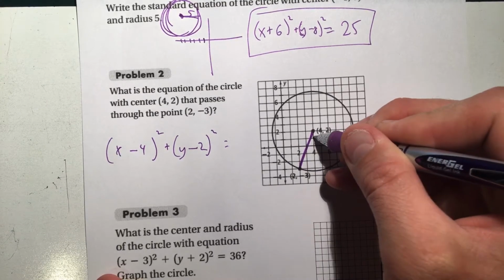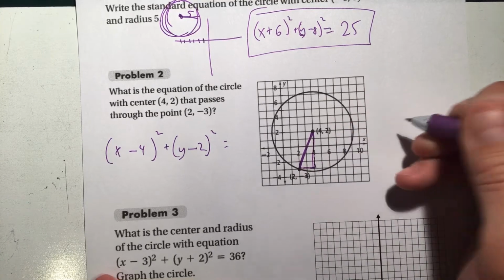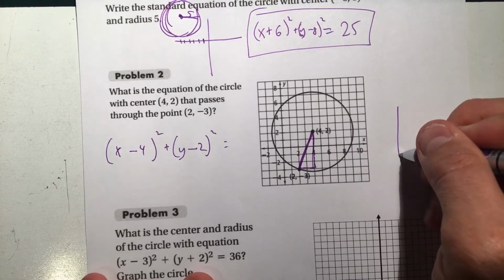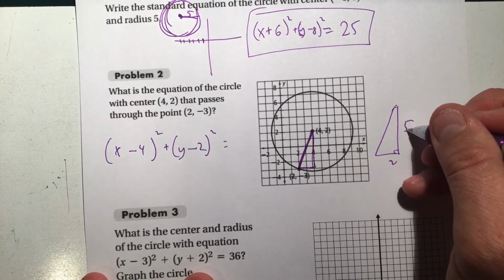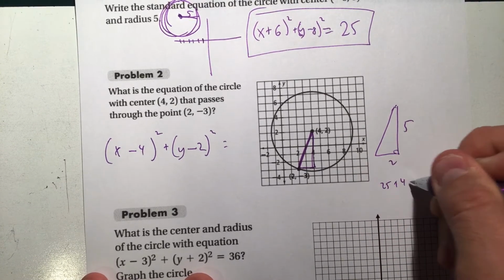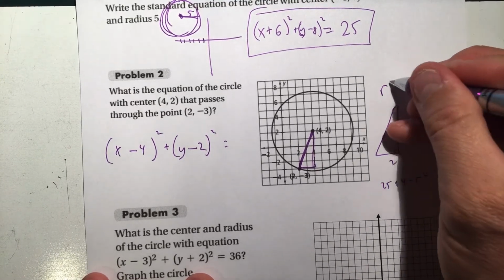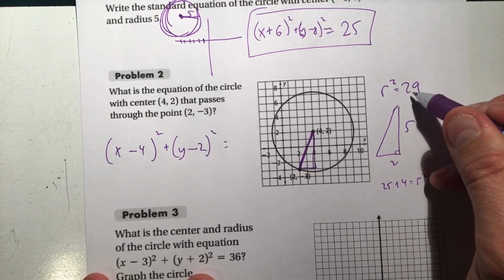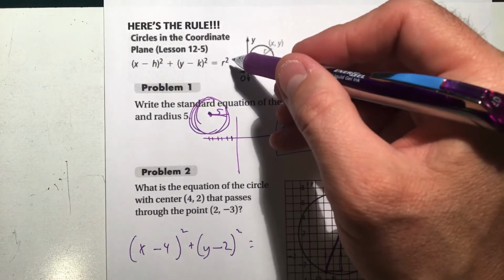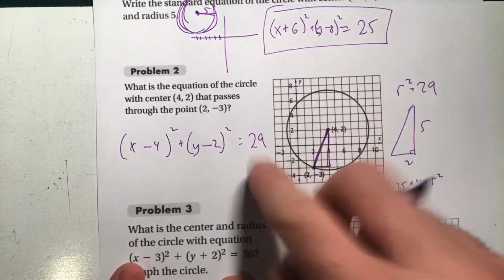Now this is down 1, 2, 3, 4, 5. Good time for a little Pythagorean theorem. 5, 2. Uh-oh, that's not a Pythagorean triple. No worries. 5 squared plus 2 squared equals r squared. That's 29. If r squared is 29, r is root 29, but I don't care, because my equation has an r squared. Because I already know that r squared is 29, I'm just going to put that right there, and we are done.